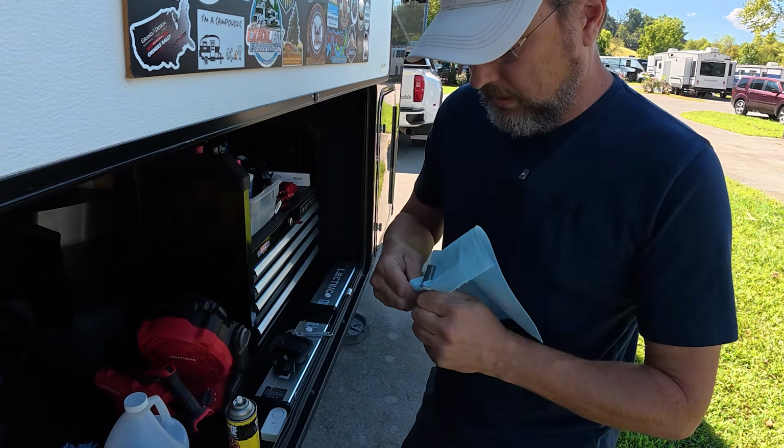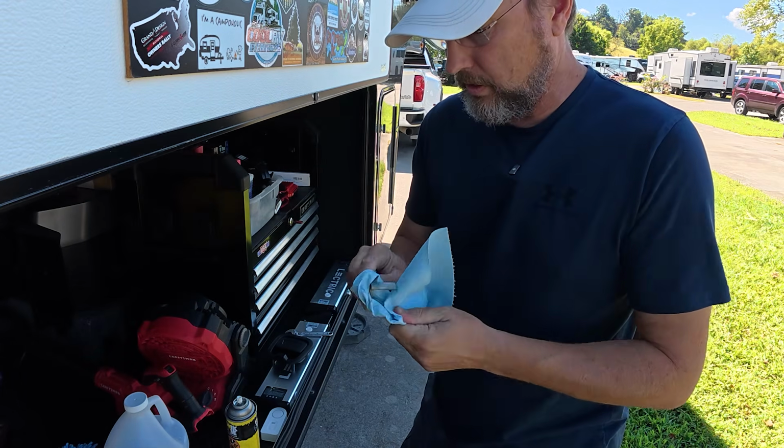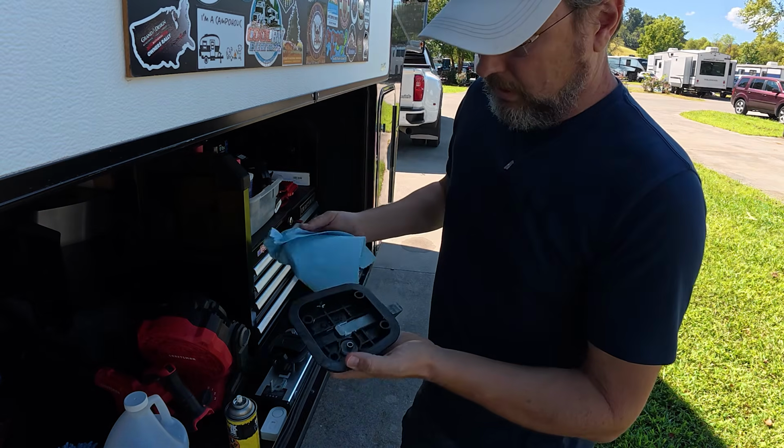They put some grease in here. I'm not a big fan of the grease in there. I would prefer to have just a little bit of silicone lubricant. So I'm just gonna clean all that grease off of there. And then the same in here.